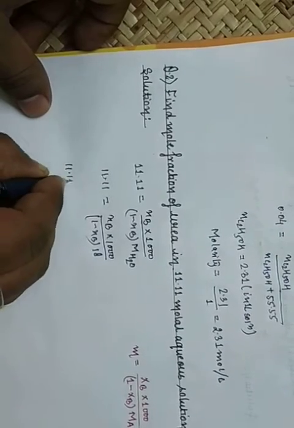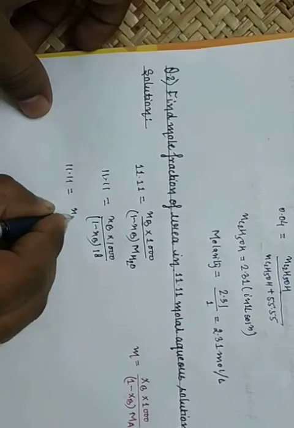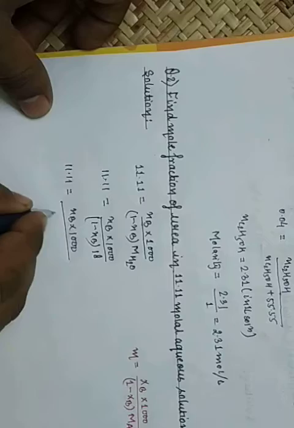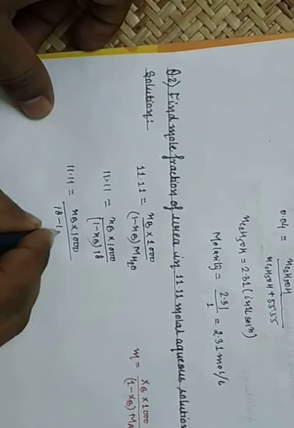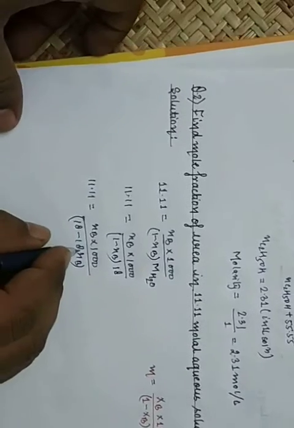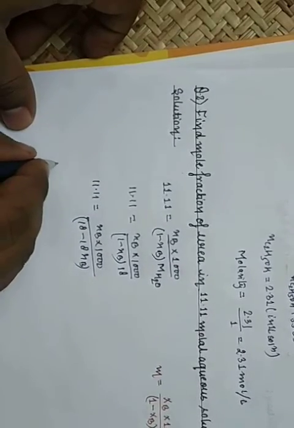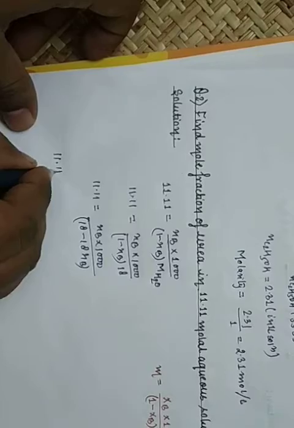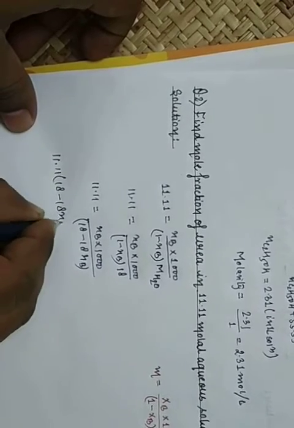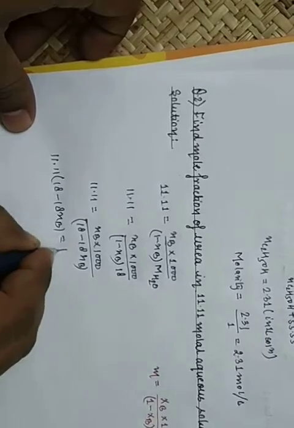First write down 11.11 into 1000 multiplied by 18 minus 18 XB. Now here cross multiply: 11.11 into (18 minus 18 XB), and here 1000 XB.